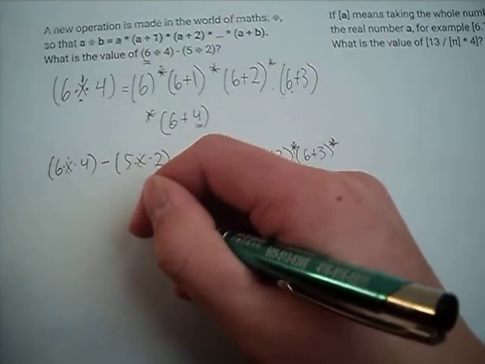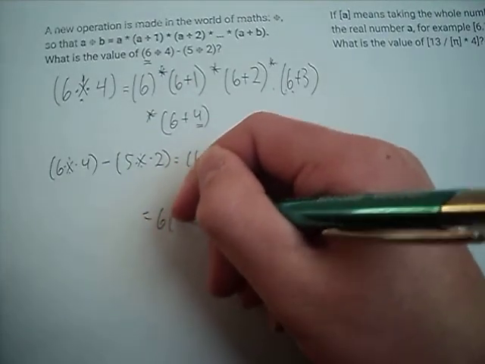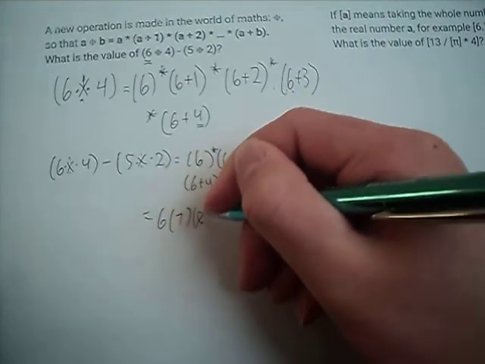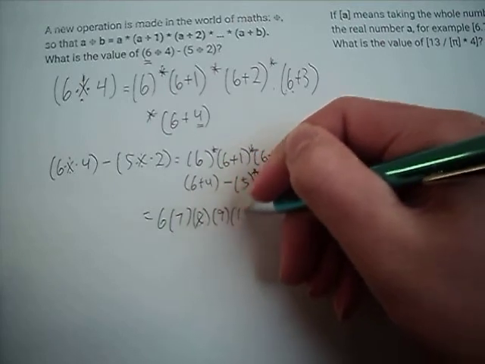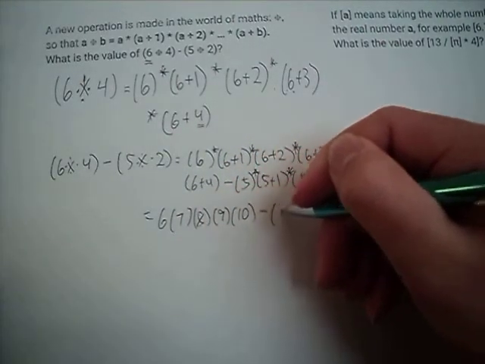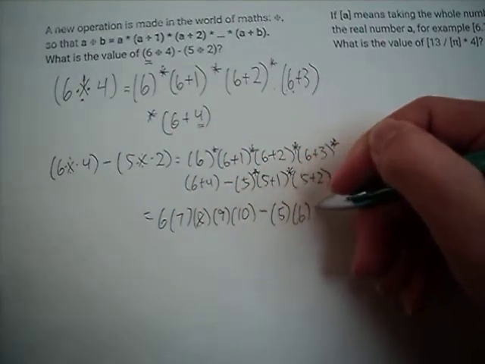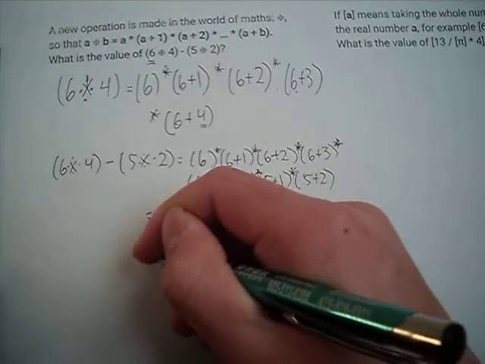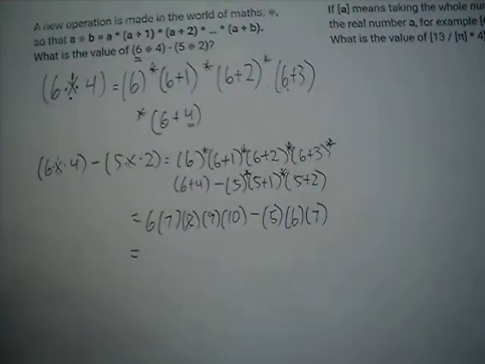And this would give us 6, 7, 8, 9, 10, minus 5, 6, 7. And now you might want to pull out your calculator and do a bit of calculating.